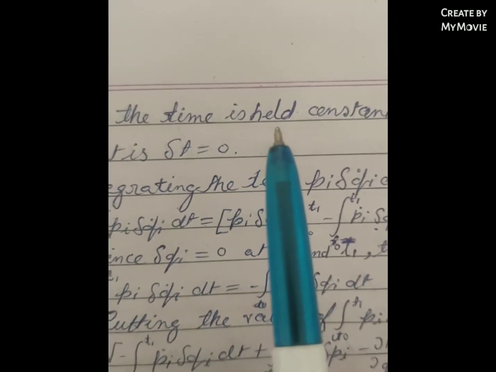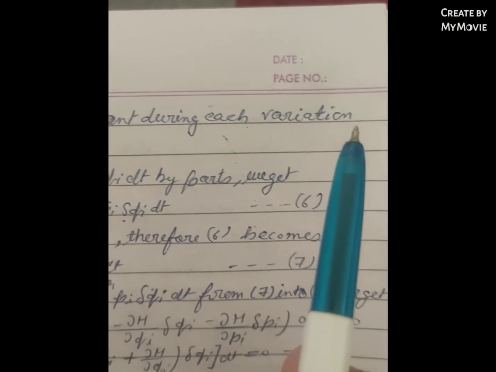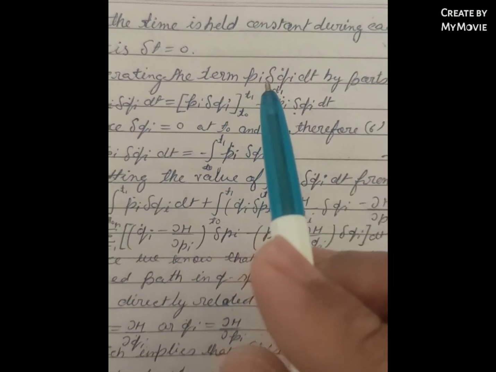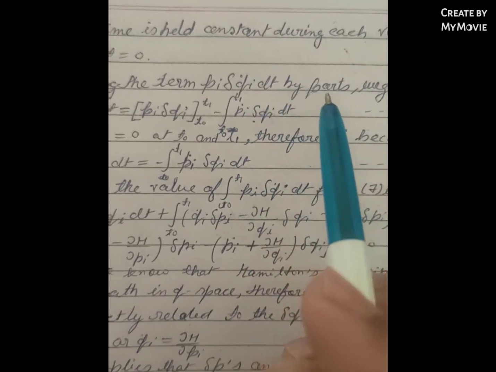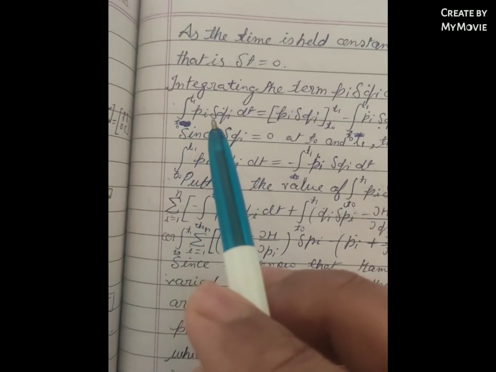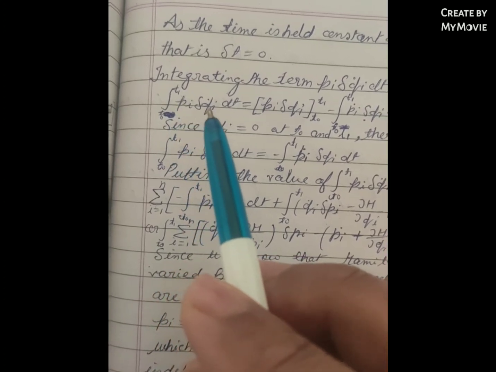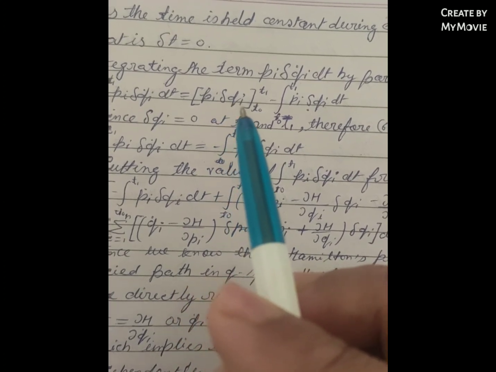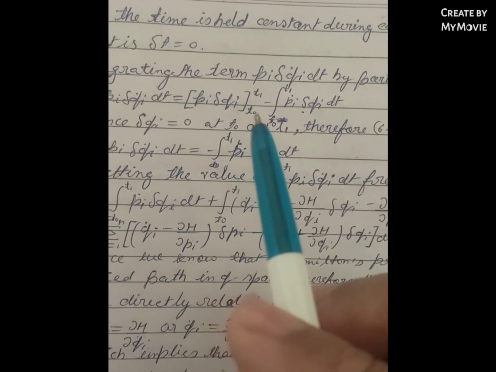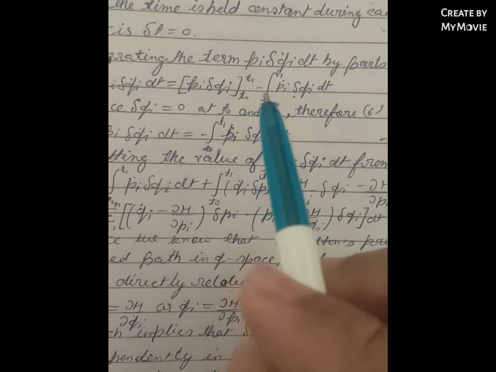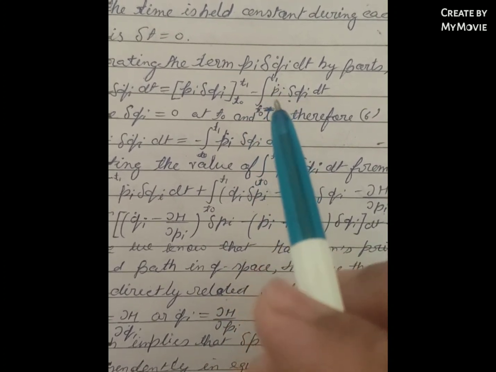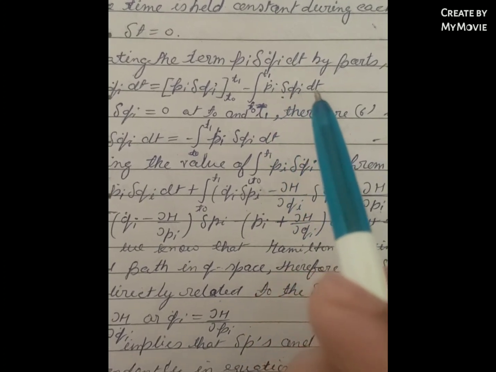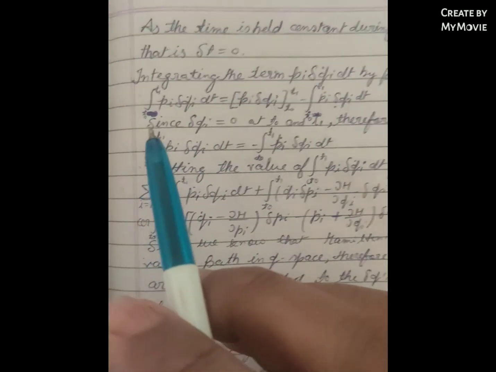As the time is held constant during the variation, that is δt = 0, integrating the terms p_i δq̇_i dt by parts, we get ∫ from t0 to t1 p_i δq̇_i dt = [p_i δq_i] from t0 to t1 − ∫ from t0 to t1 ṗ_i δq_i dt, equation 6.